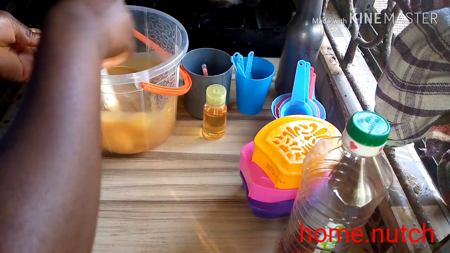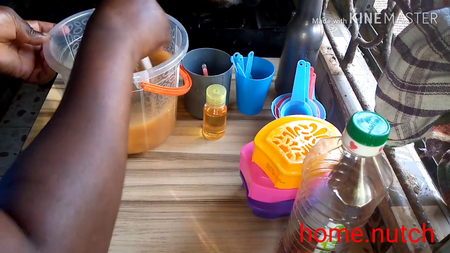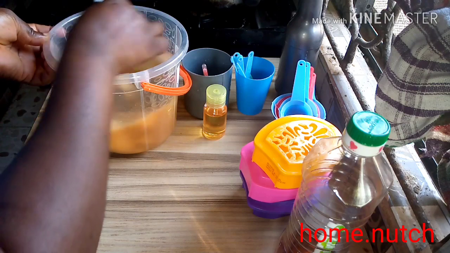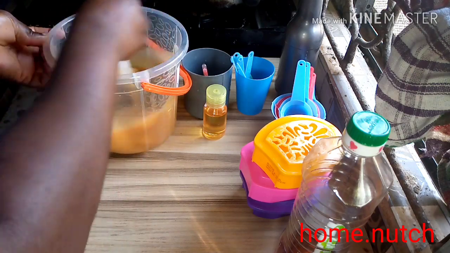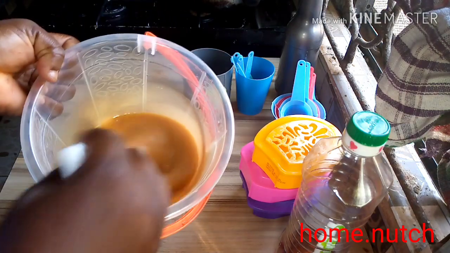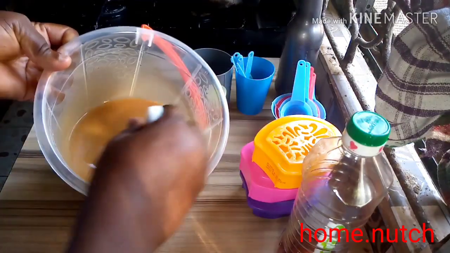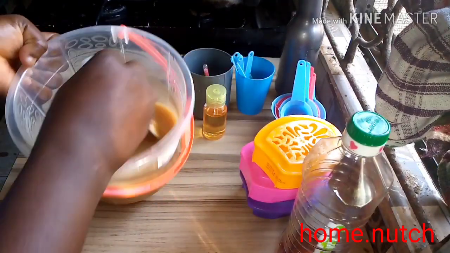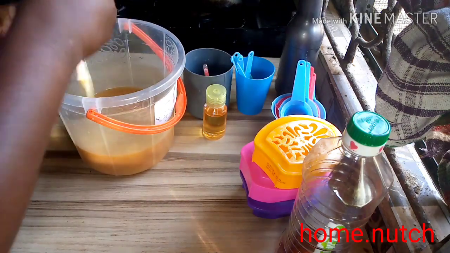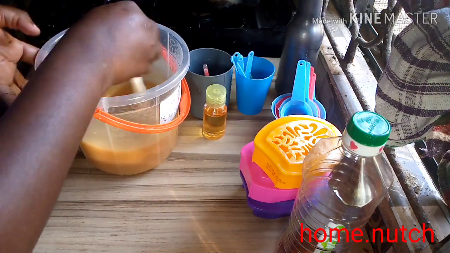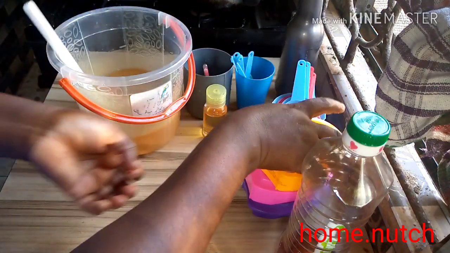So at this point, if you want to add your fragrance, you can add it. Just continue to mix. You can see how wonderful it is. You can see the milky color. The trace is showing now. It shows that the soap has formed.